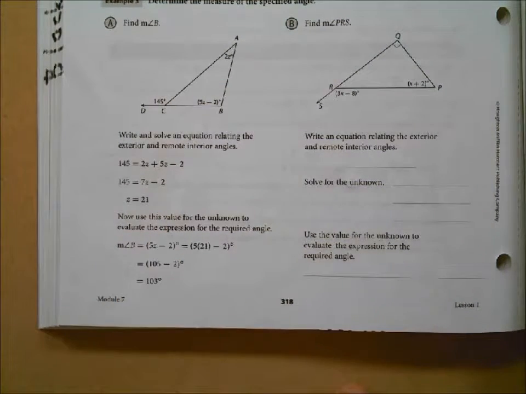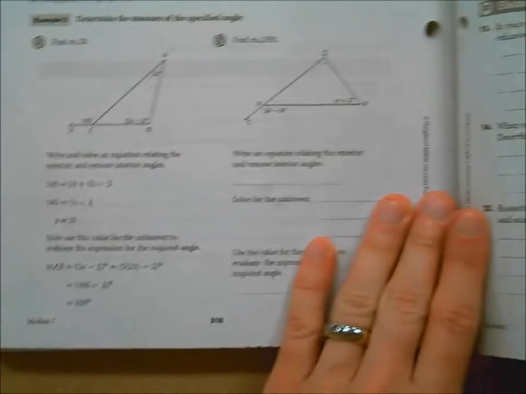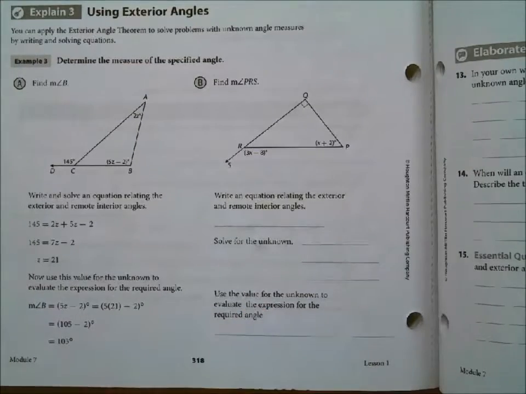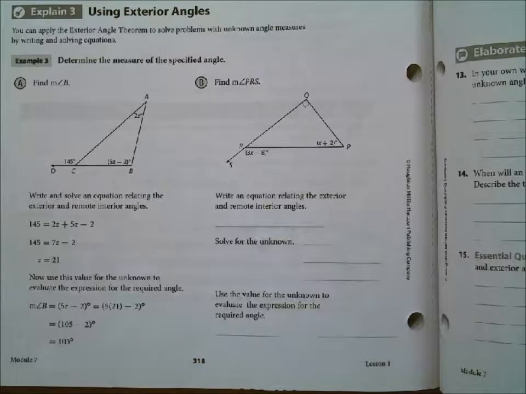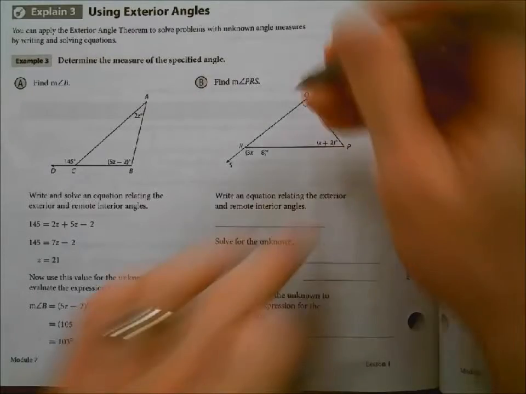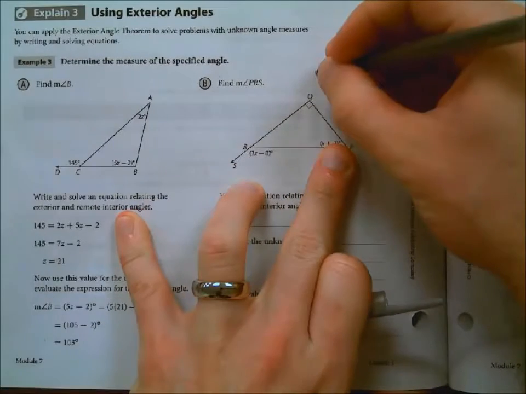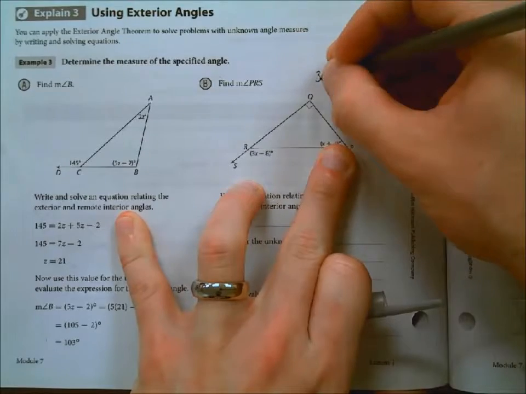So let's look at letter B here. How could we set up an equation to start solving? We want to find the measure of angle PRS. So how can we set up an equation here to relate our information? What could we do? What's an equation that we could write? Let's go, Danny, go ahead. Yeah, 3x minus 8 degrees minus x plus 2 degrees equals 90 degrees.